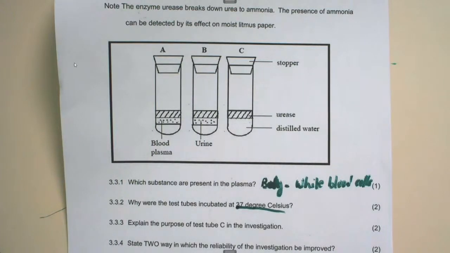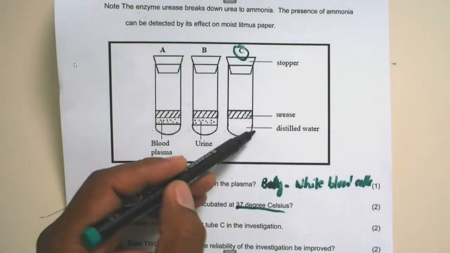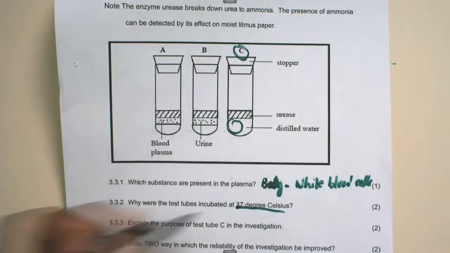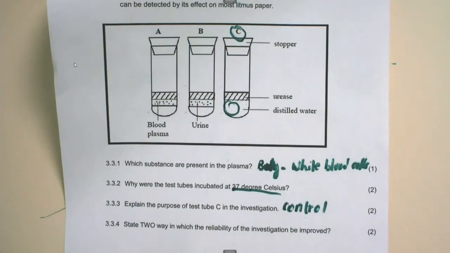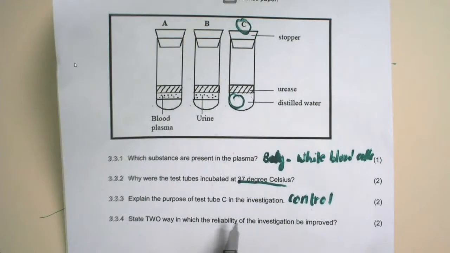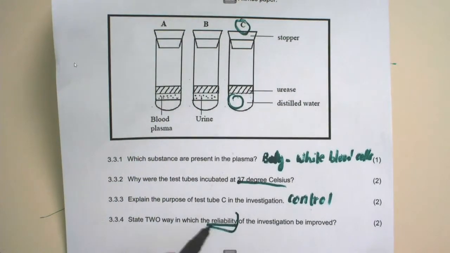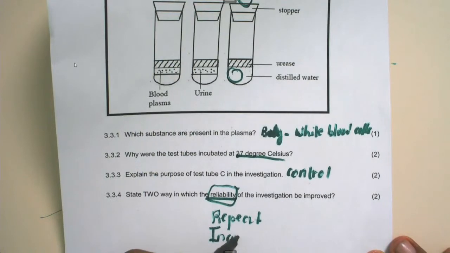Explain the purpose of test tube C in the investigation. Now, when you look at test tube C, only distilled water was put in. Test tube C served as a control, and we use the control to compare its results with the results that we find in the investigation group. There are two ways in which reliability could be improved. We know that when you improve reliability, you repeat the investigation several times, or you increase the sample size.